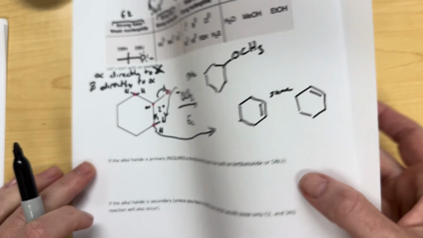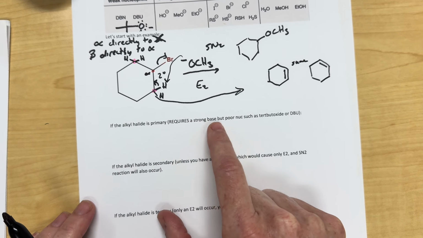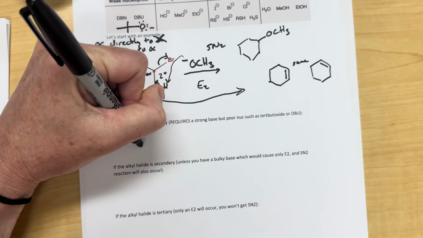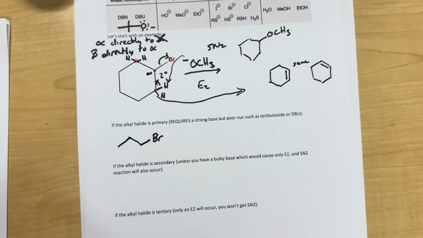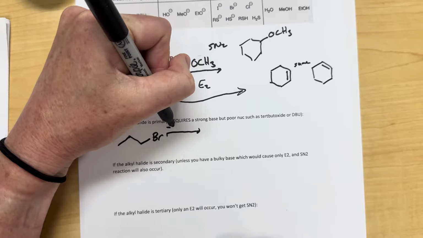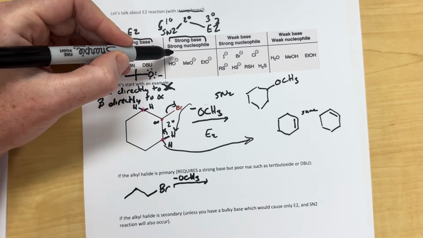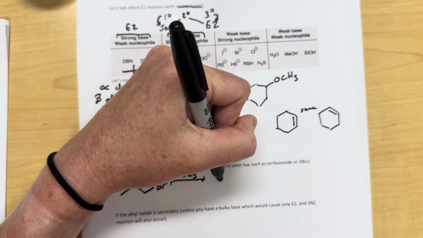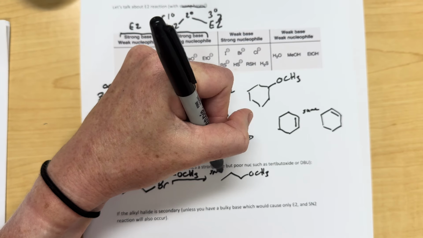If the alkyl halide is primary, that means it's going to require a strong base, but a poor nucleophile. So if you have an alkyl halide that you want to react via an SN2 reaction or an E2 reaction, and you react it with a strong base and a strong nucleophile, a primary substrate will only go via SN2. So you'll get that, and that's an SN2. That's not what you want.